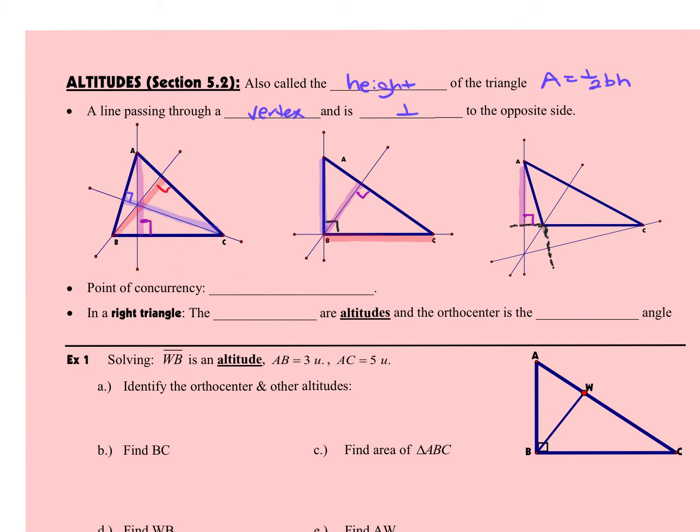Mine's a little bit crooked. Then what we're going to find is that we're going to get a right angle right here. And I'm going to highlight. So its altitude is that piece right there. And then our last altitude is going to be this piece right here. And we'll put its right angle right there. So its point of concurrency is way out here. So it's in the opposite direction of that circumcenter that we had before. So its point of concurrency is going to be called the orthocenter.